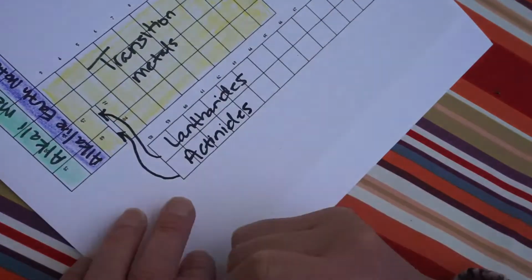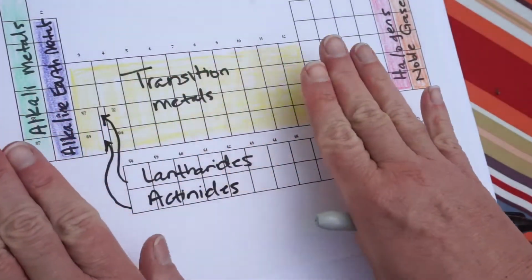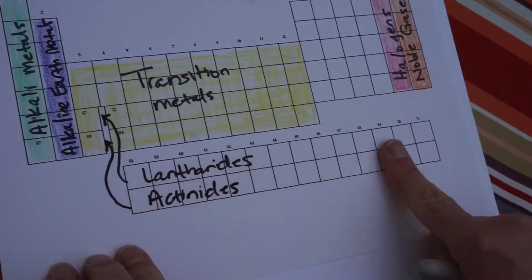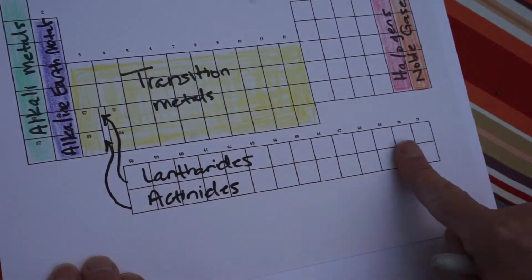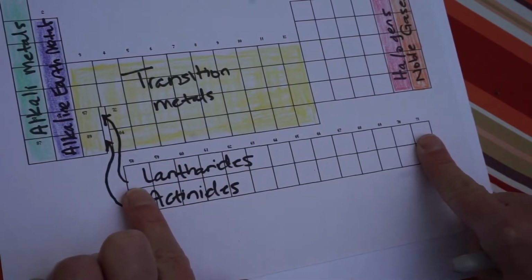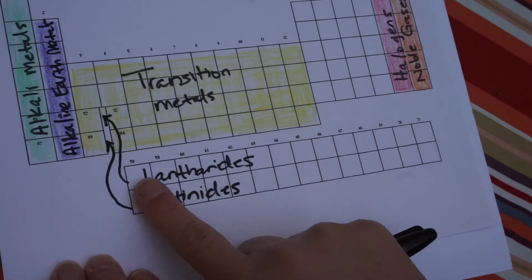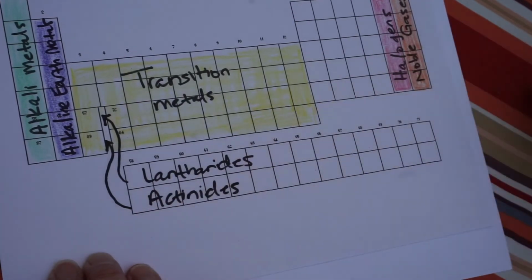the second little gap. The reason we pull these out is because if we didn't, this table would open up and it would be as wide as it currently is, plus these 14 groups that are in these two sections, the lanthanide and actinide section. So this is called the lanthanide and actinide series.